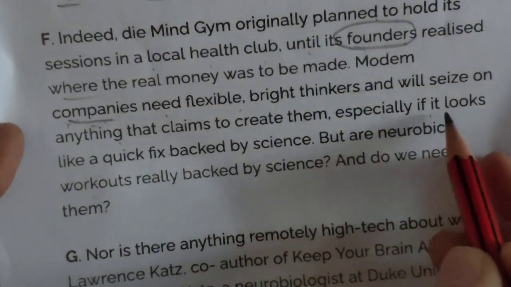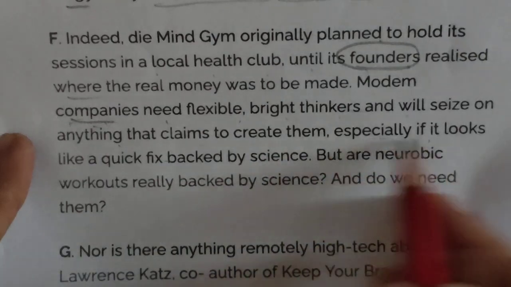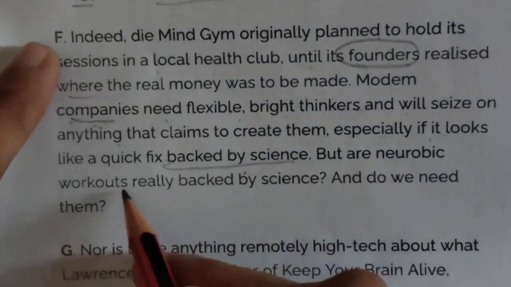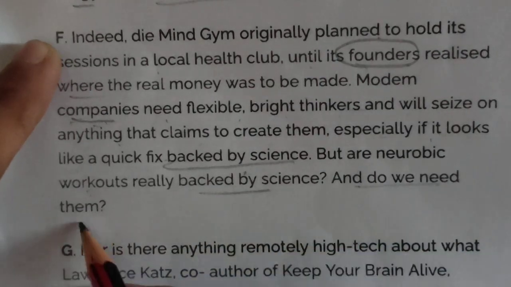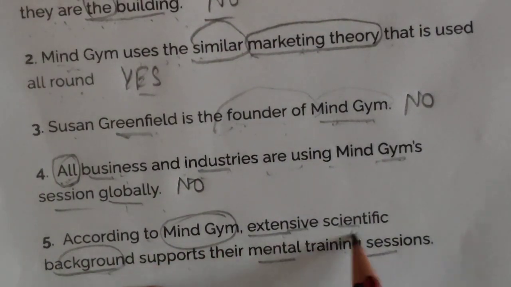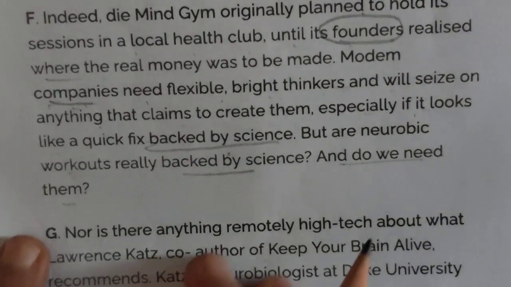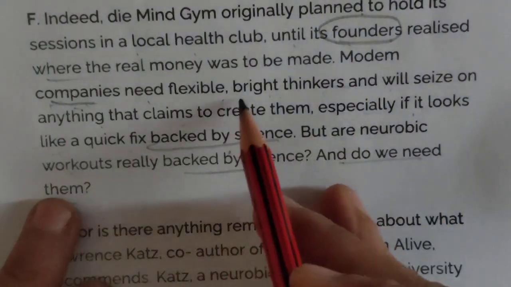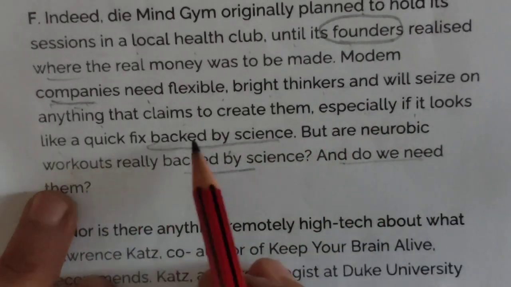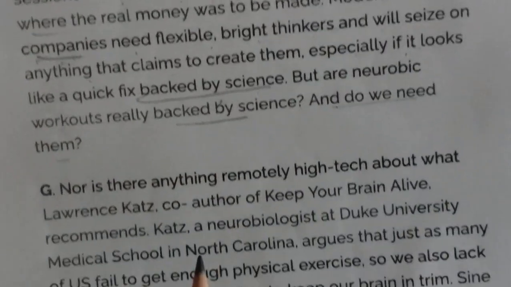So here they are saying, especially if it looks like a quick fix backed by science, but are neuro workouts really backed by science? Do we need them? We need to read this also. Let's read the question statement again: according to Mind Gym, extensive scientific background supports their mental training sessions. So they are also not confirmed about this. Modern companies need flexible, bright thinkers and will seize anything that claims to create them, especially if it looks like a quick fix backed by science. But are neuro workouts really backed by science, and do we need them? Okay, let's read on.